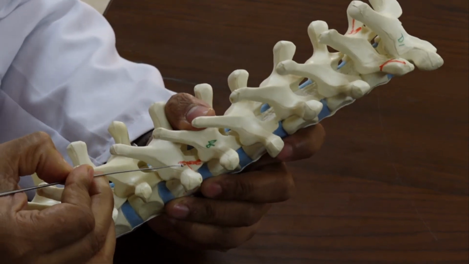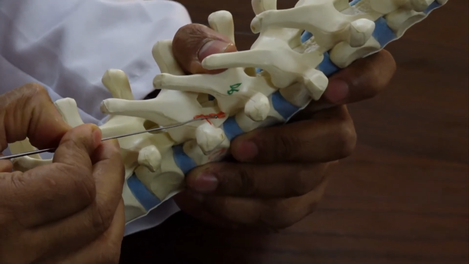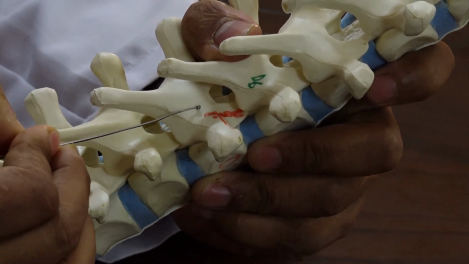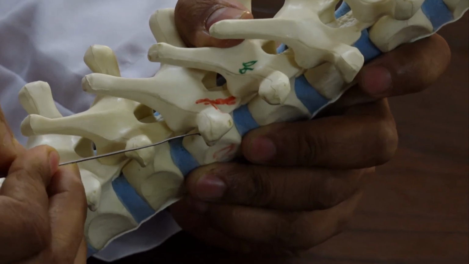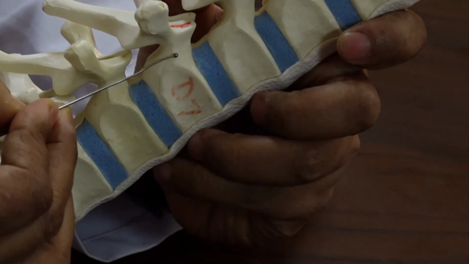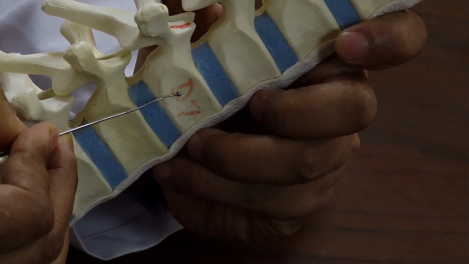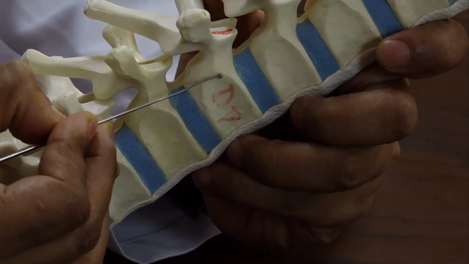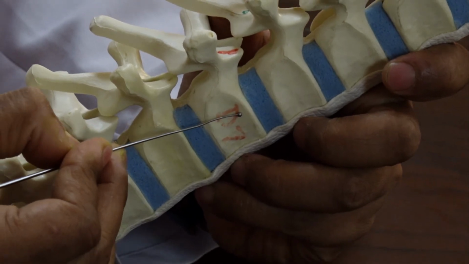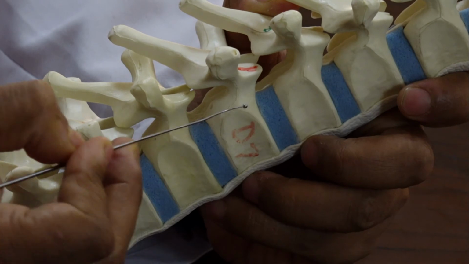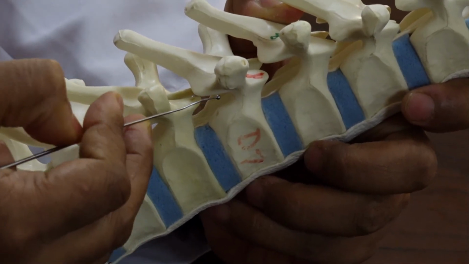In transpedicular approach, you remove the pedicle. How do you remove the pedicle? You just have to drill the superior articular facet, ipsilateral lamina and transverse process, and this will give you the pedicle. You drill the pedicle and you reach the vertebral body. You can imagine the exposure gained here is only minimal, and only some localized pathology of the lateral vertebral body can be addressed.